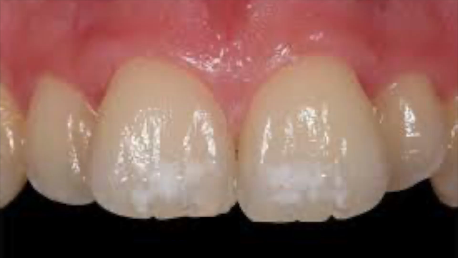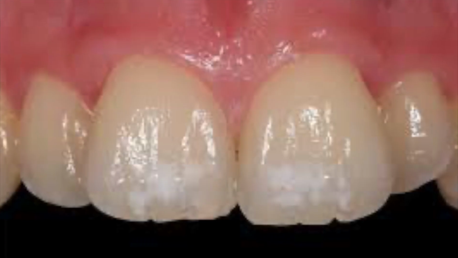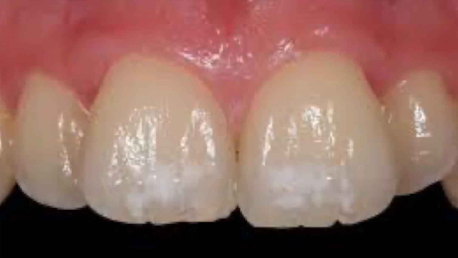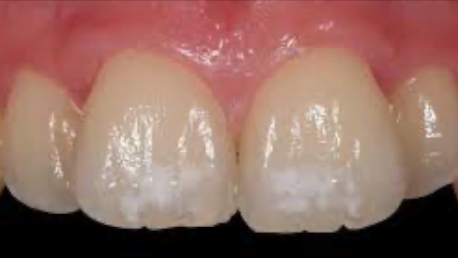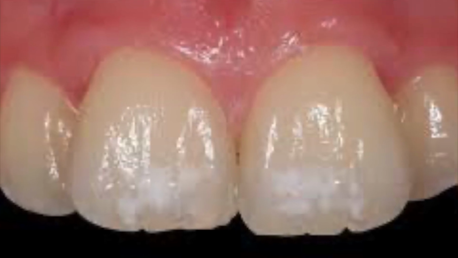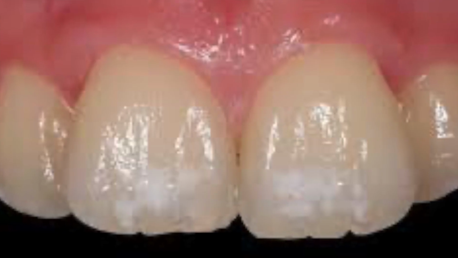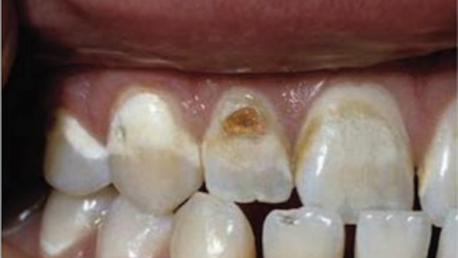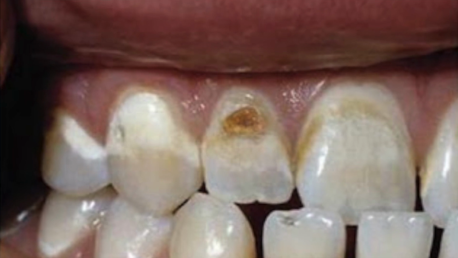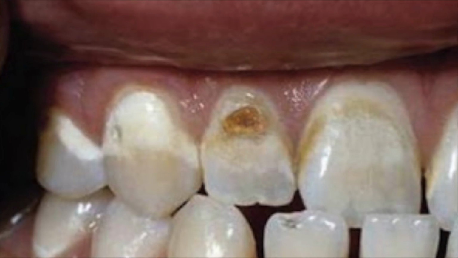The next type of intrinsic stain is hypocalcification, or white spots on the enamel. This is due to a high fever during enamel formation. Again, cannot be removed by scaling or selective polishing. The next type of intrinsic stain is demineralization, which is described as white or brown spots on the enamel, may be smooth to rough.